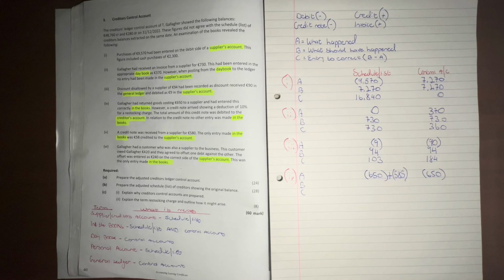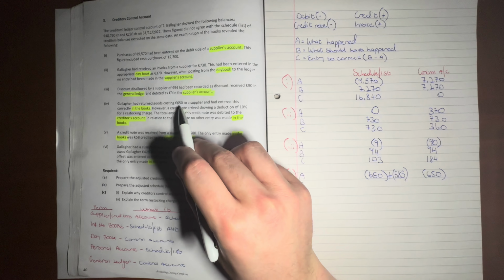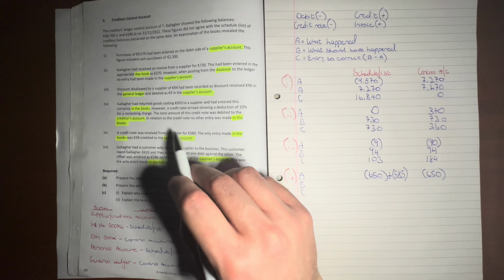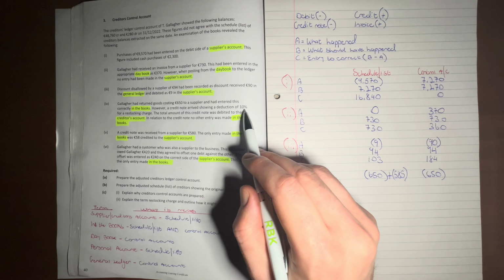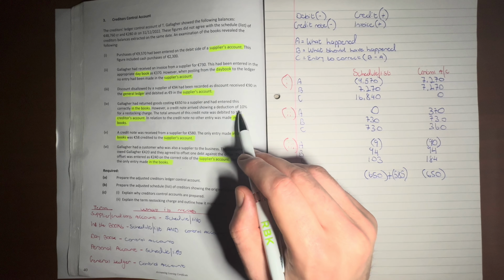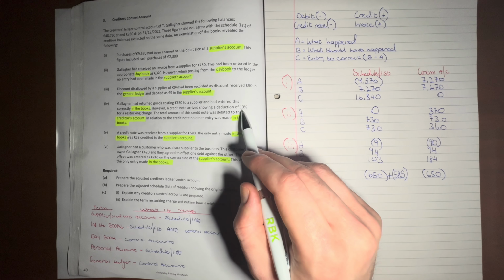So if we look at what should have happened, really the amount that we owed to the supplier should have been decreased by the cost of what we returned minus the amount of the restocking charge, because they are essentially charging us back for that.